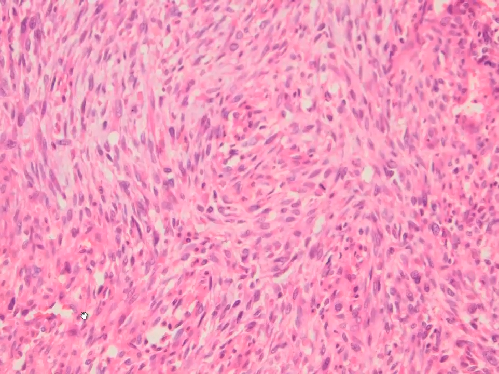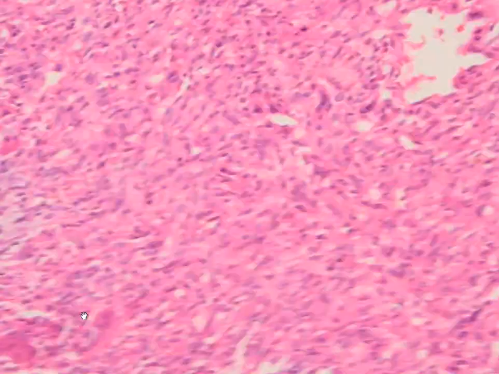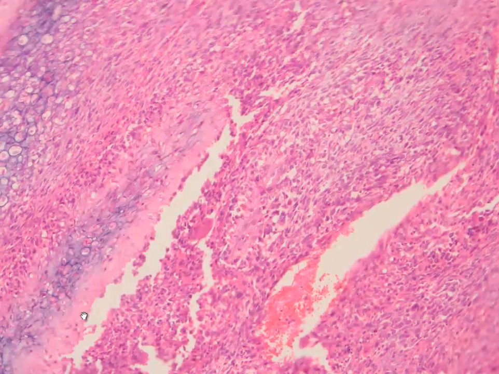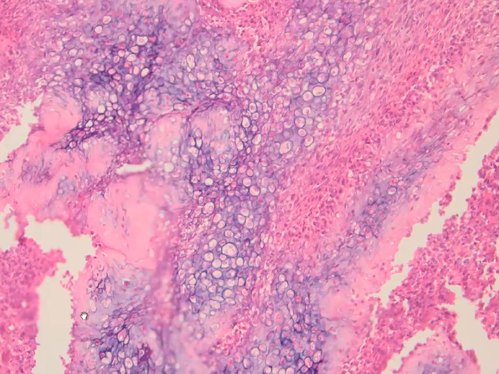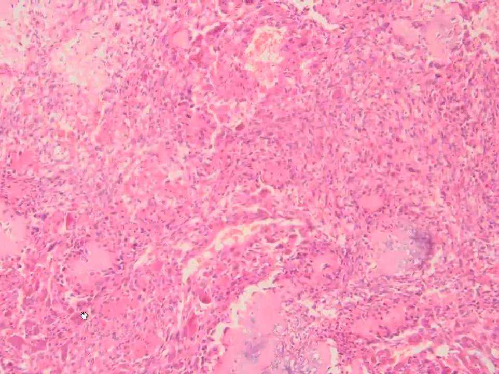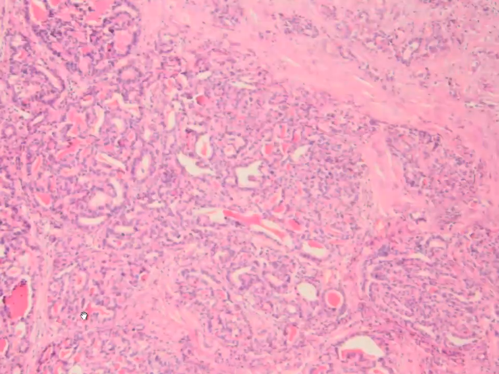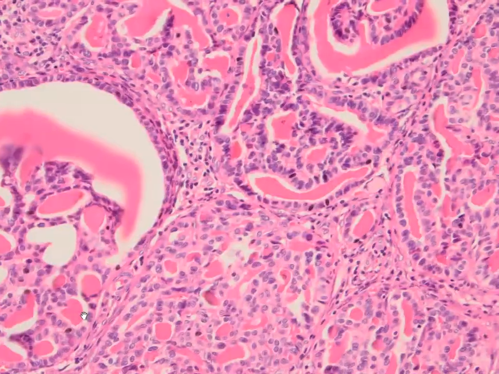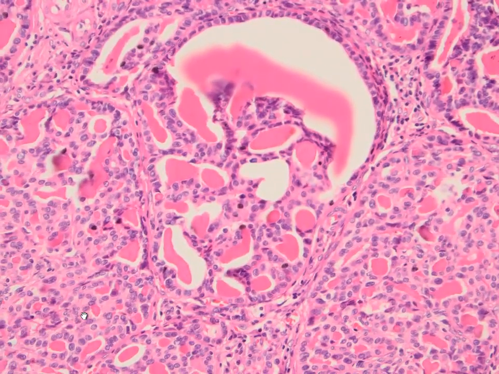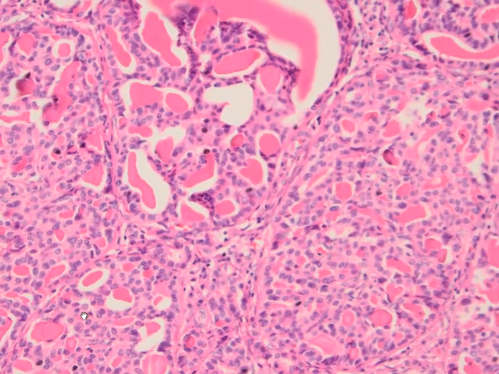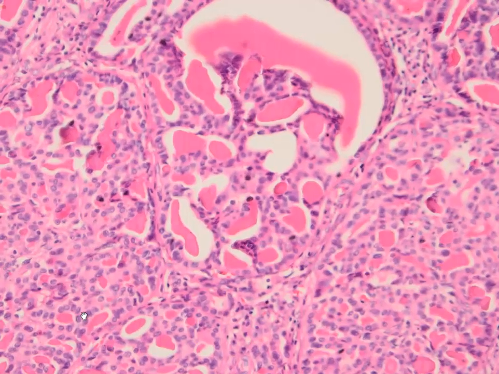There's some cartilage also here. Okay, this is the osteoid part, and let me turn back to these epithelioid areas. As you see, we have these gland-like structures with eosinophilic material resembling somewhat osteoid.